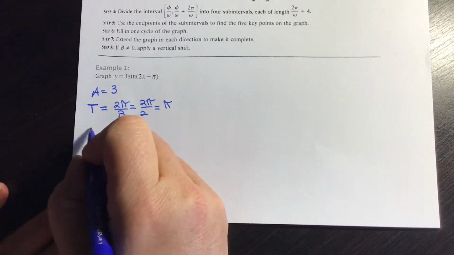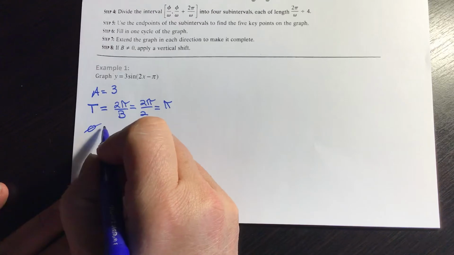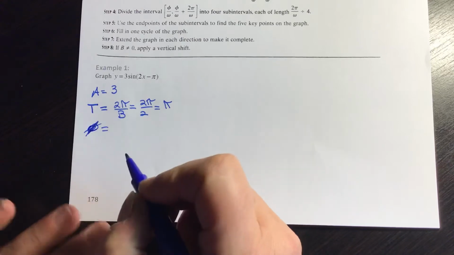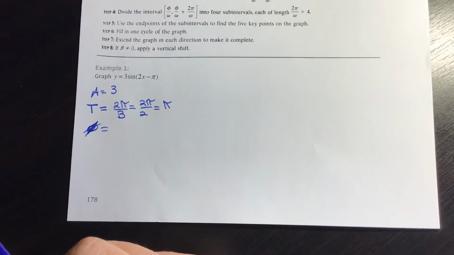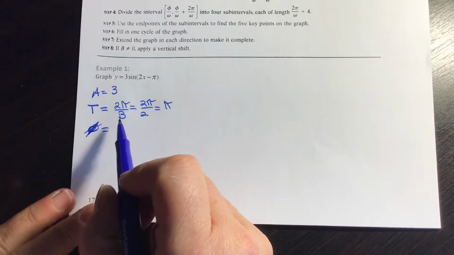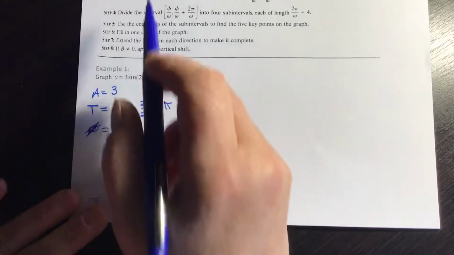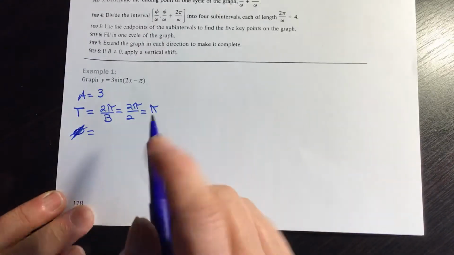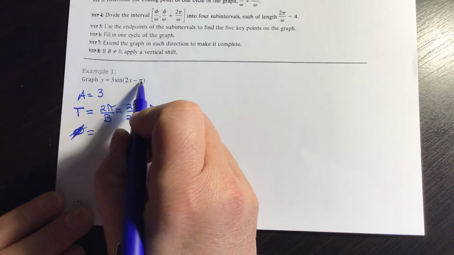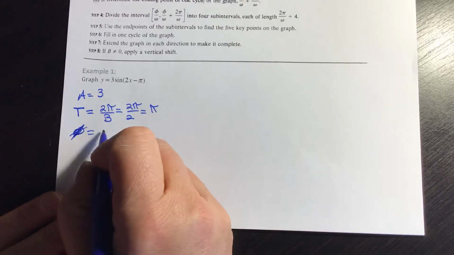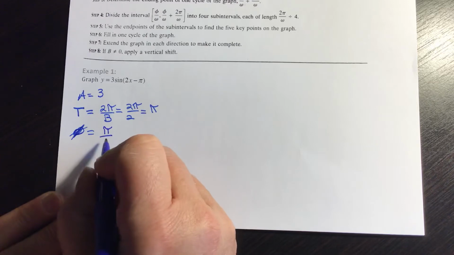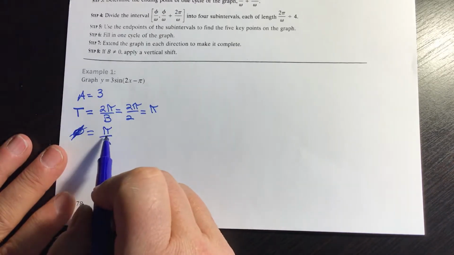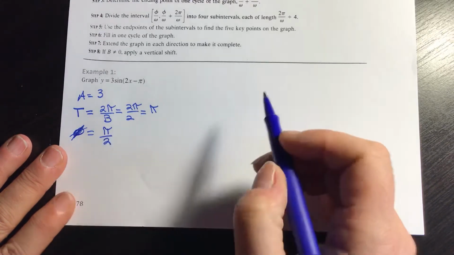And then we're putting in this shift. This again, if we look back up here, is the opposite of C over B. So in this case, C is minus pi, so we're going to have plus pi over B, which is 2. So this means I'm going to move it to the right pi over 2 spaces.